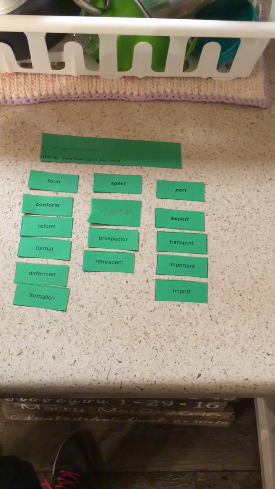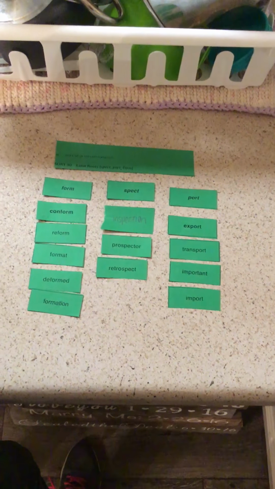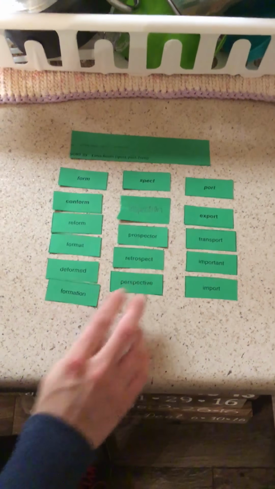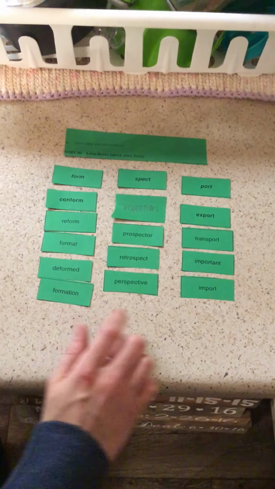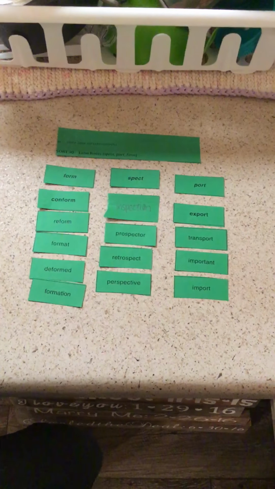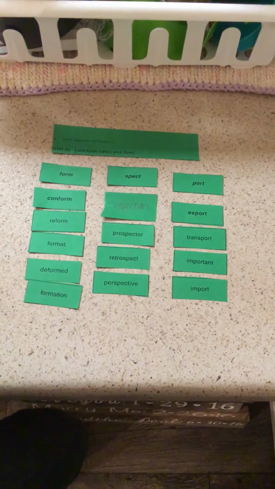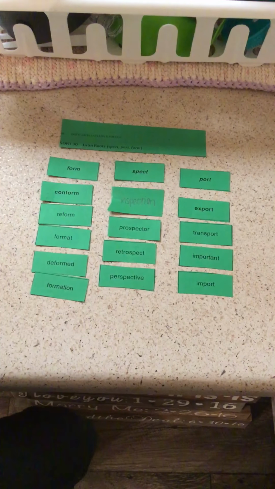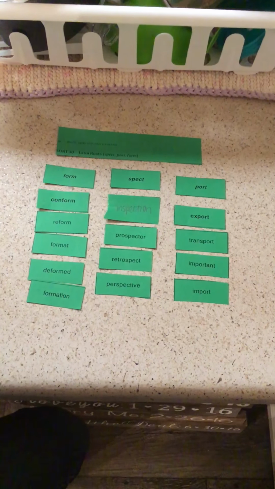retrospect, to look at. In retrospect means to look at the past in your perspective now. Perspective, that's an interesting one because it literally would break down to looked through. And when we look at things through different perspectives, we're kind of looking through that issue. So that's where perspective comes from.